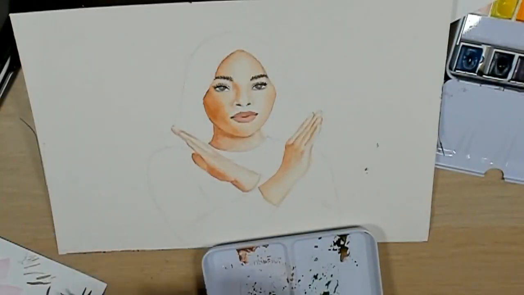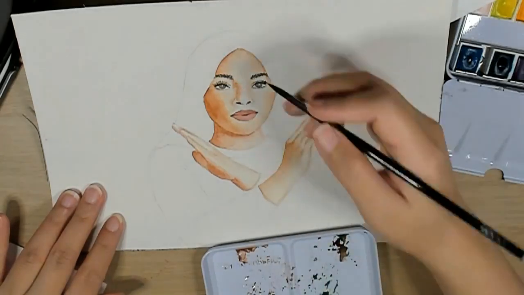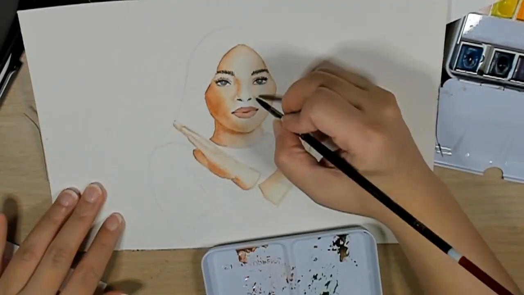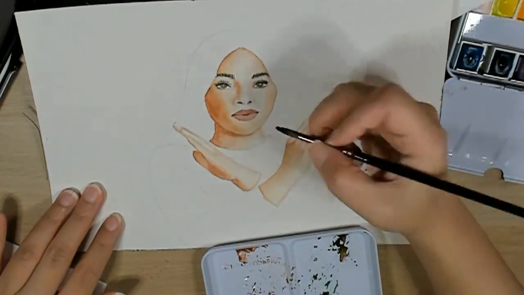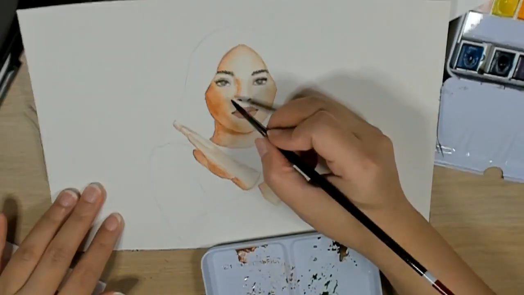Okay, so let me just add a bit of smile line here. But again, don't line it, just soft shadowing is enough. Try not to make any hard lines.